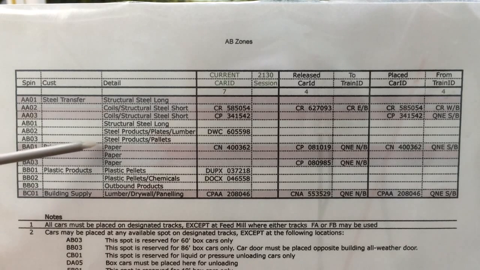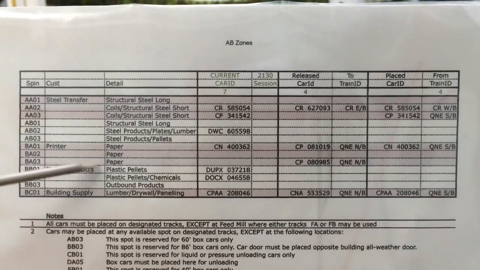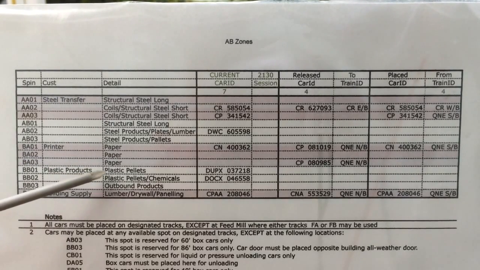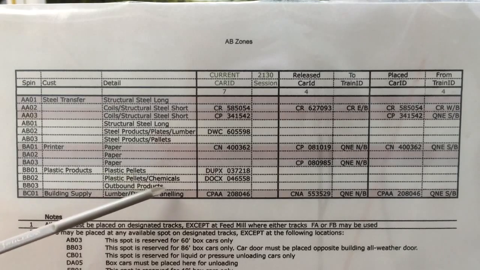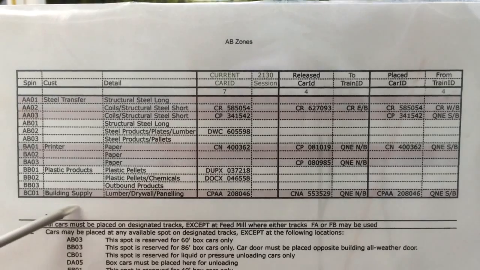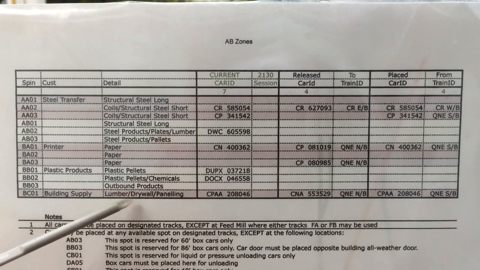The newsprint house obviously is bringing in paper. The plastics product company brings in plastic pellets, of course, and occasional chemicals in tank cars. And the third spot on that track is for loading outbound products, so you'll see the empty boxcars being spotted there for loading. The building supply company will be bringing in lumber, drywall, and paneling in boxcars.